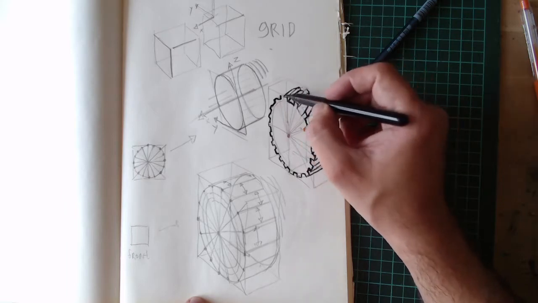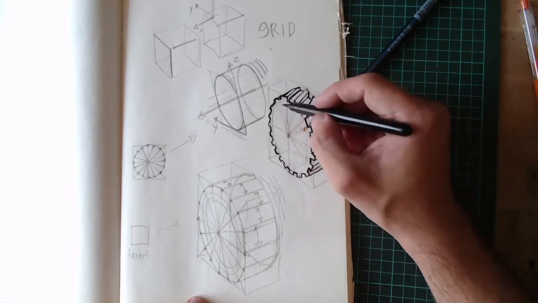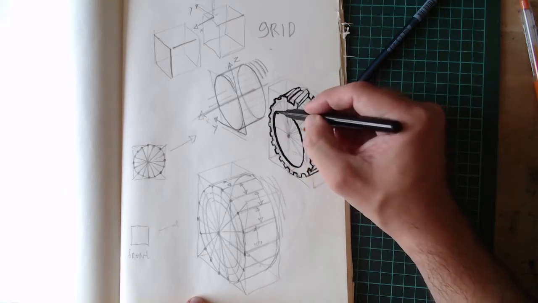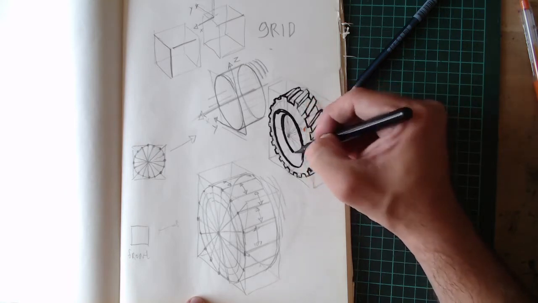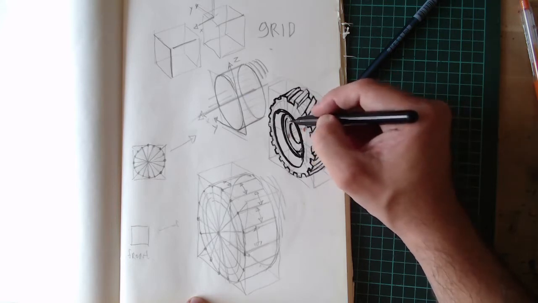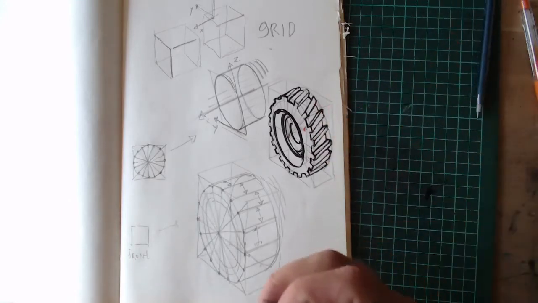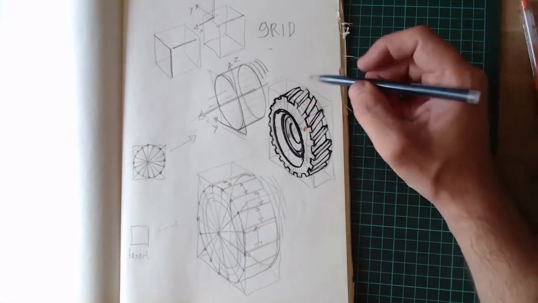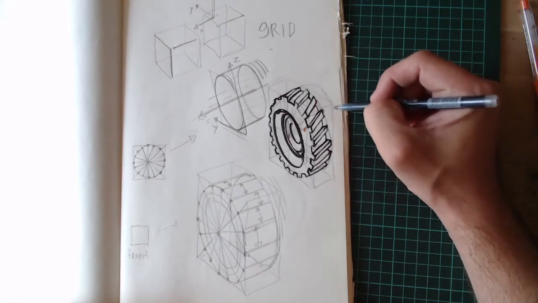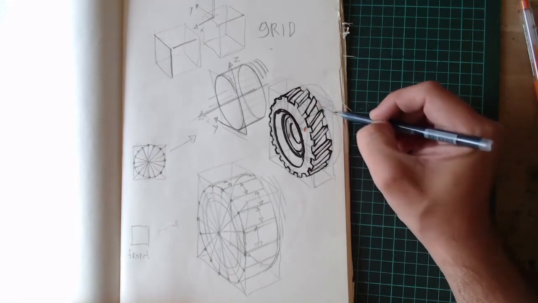Okay. This looks weird, but it's just for demonstration of this logic. If you want to see more of a real wheel, it will be something like this.